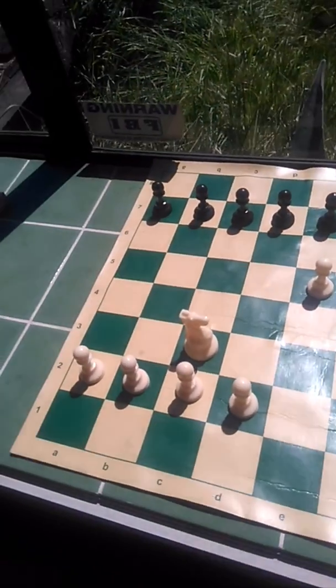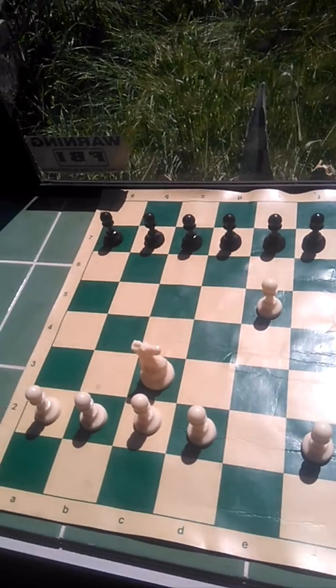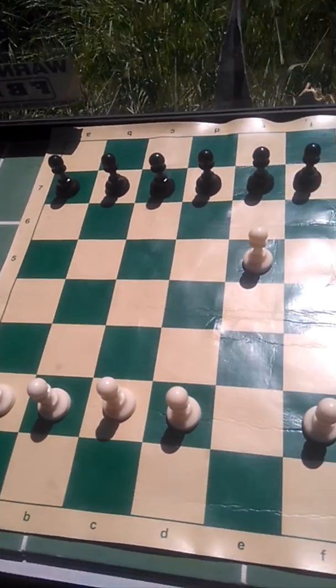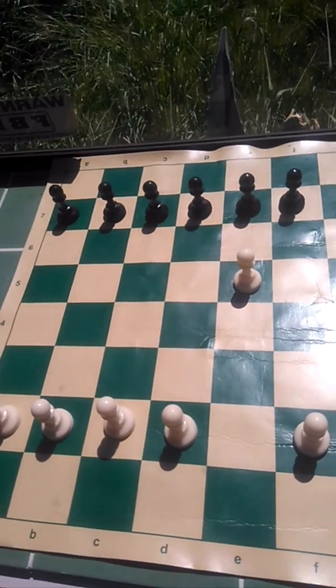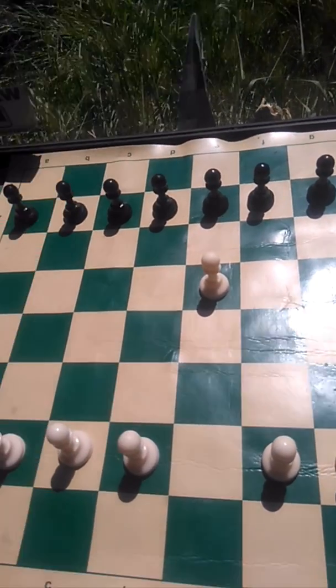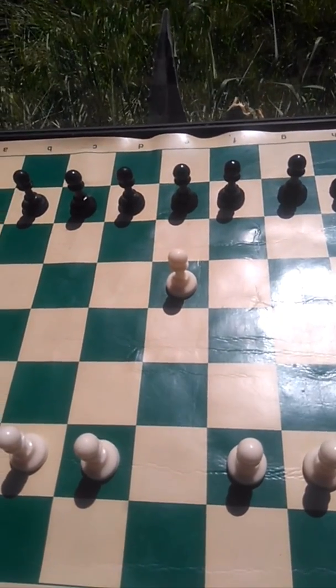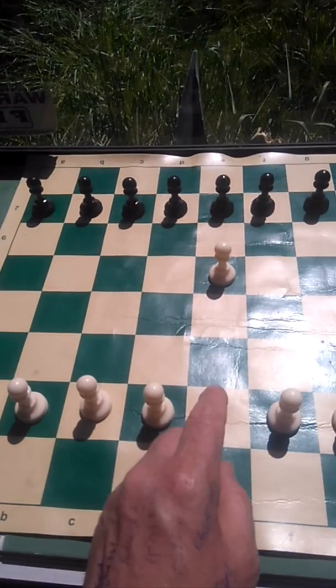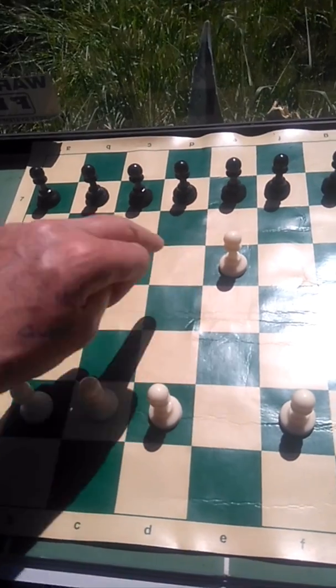Now, this pawn is on the 5th rank, okay? Now, I'll take the knight off now. Okay, so it's knight off. So anyway, this pawn is advanced to the 5th rank. It sits on E5. 1, 2, 3, 4, 5.